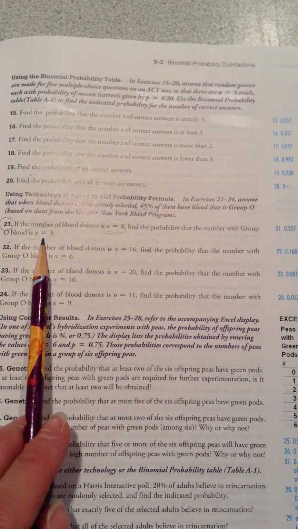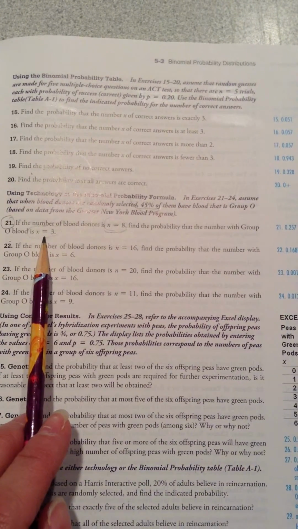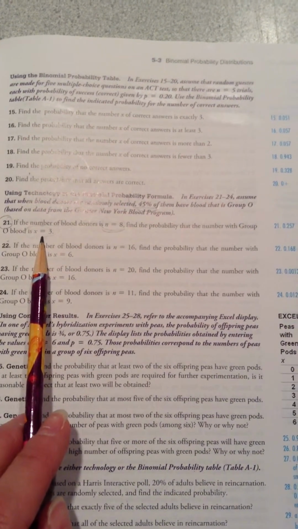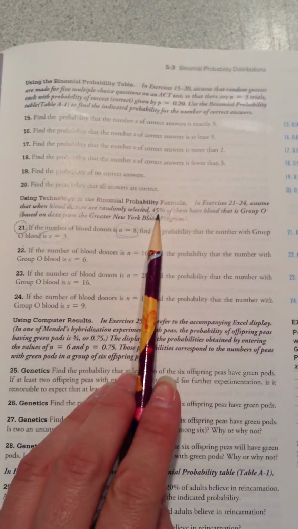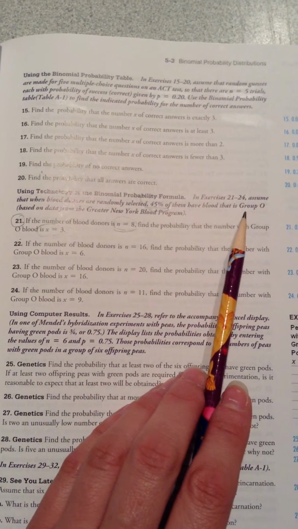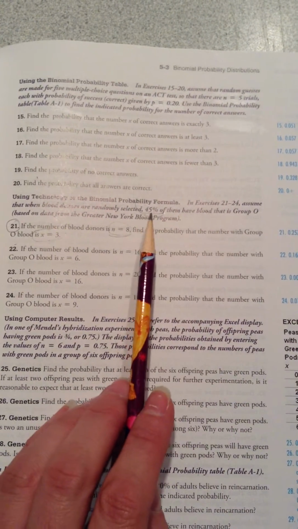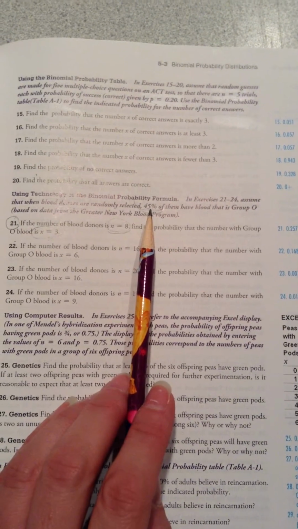That means there will be exactly 3 successful outcomes. We will get 3 individuals with group O blood. Now the third item in our directions is our 45%. It tells us that 45% of the individuals have group O blood. That is our probability of a success within one trial. So taking these values, we're now going to move over to our paper.